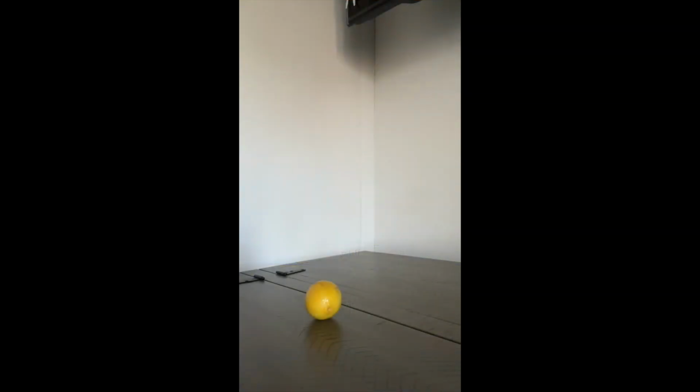Now I will be explaining Newton's third law of motion, that for every action there is an opposite and equal reaction. So this lemon is sitting here on the table, pushing force against it, and the table is applying equal and opposite force against the lemon.